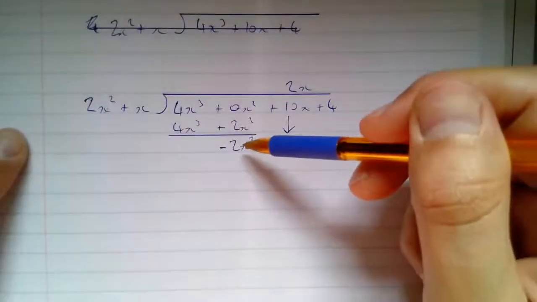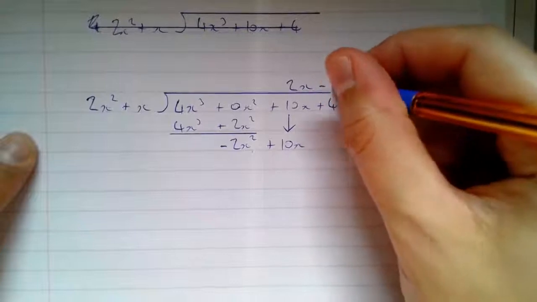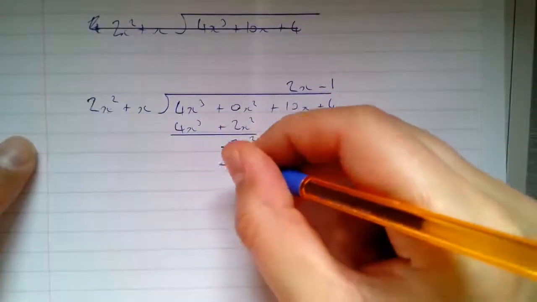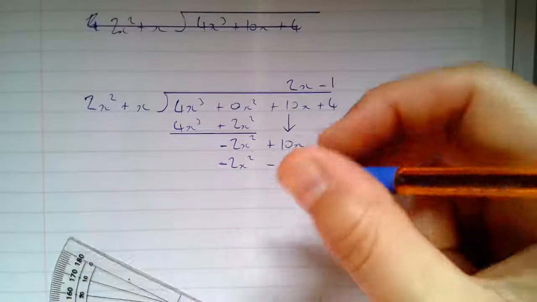2x squared into minus 2x squared is minus 1. Minus 1 times this gives me minus 2x squared minus x.